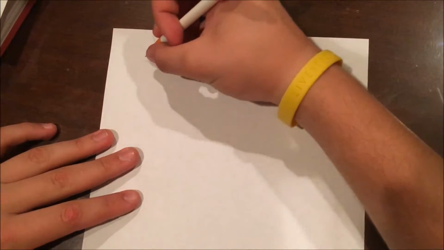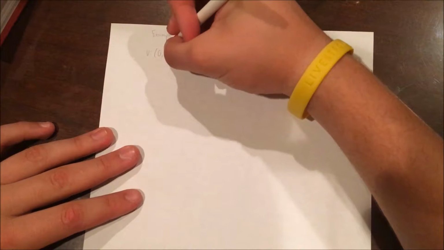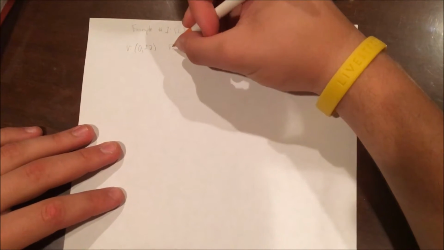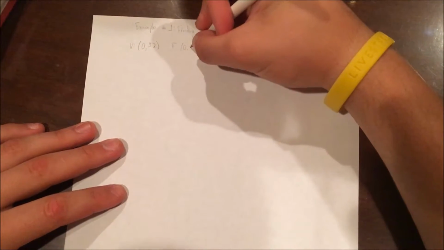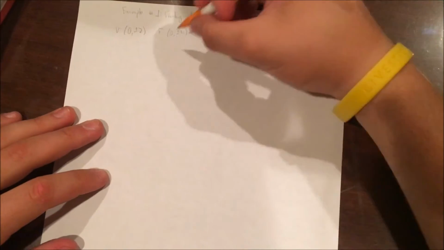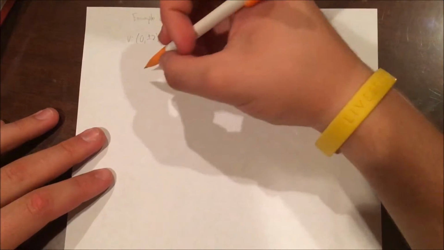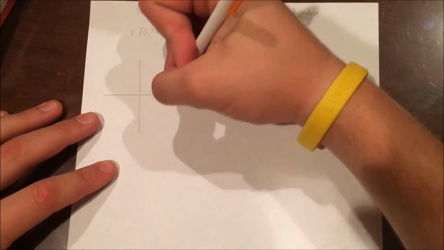Okay, so in example number 1, we're going to be finding the standard equation of a hyperbola. So first, we have this problem, and it gives us the vertices, which are (0, ±2), and the foci, which are (0, ±4). From this, you can tell that the center is going to be at (0, 0), also known as the origin. So now we're going to draw this up real quick.